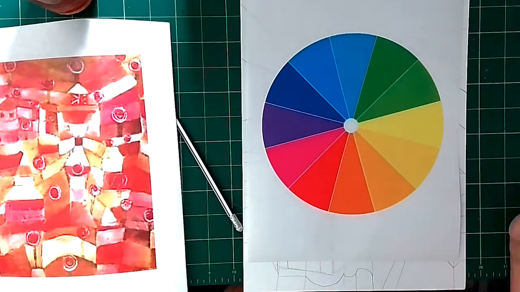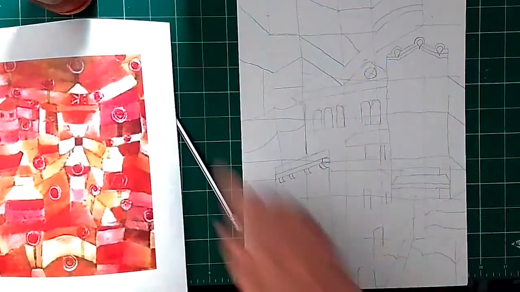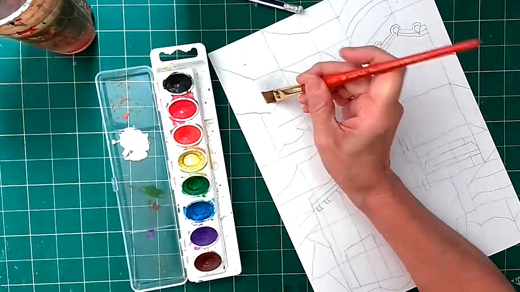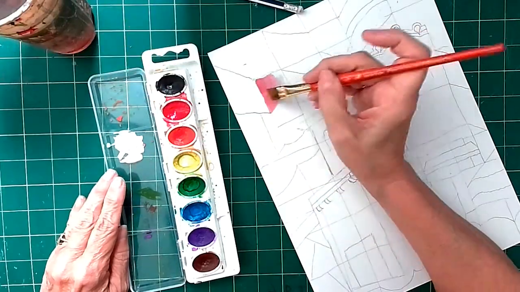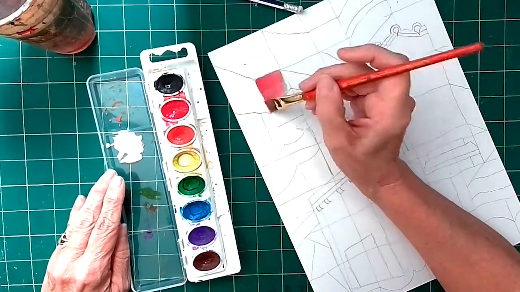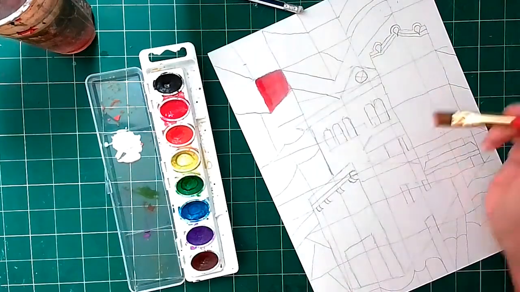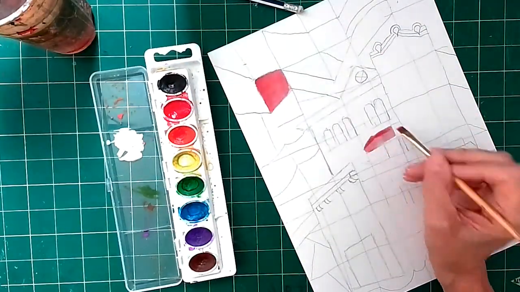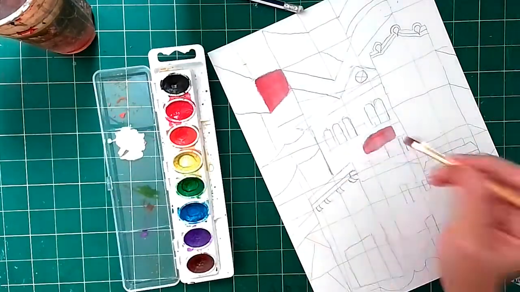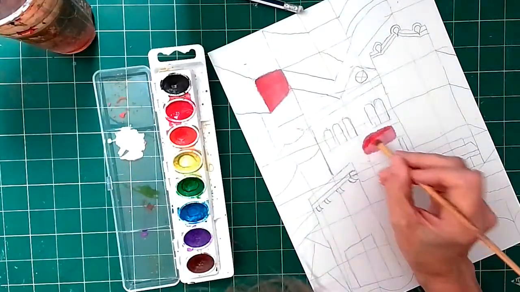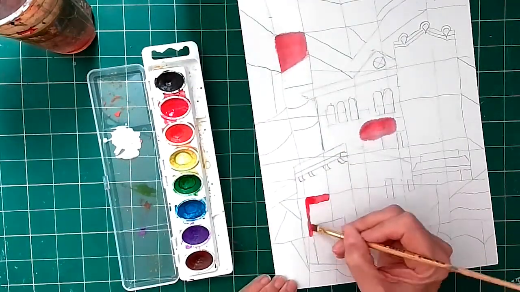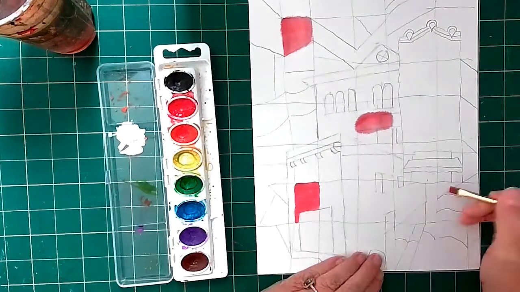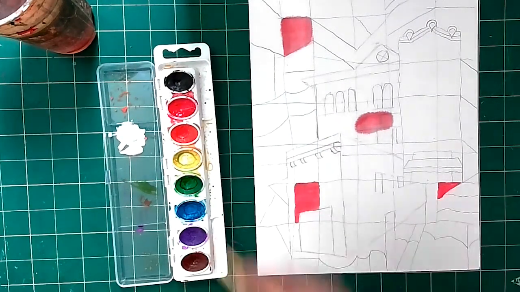Okay, now I'm choosing my colors. I'm going to use red violet, red, orange, and red orange. I think I used Bristol board for this assignment, so I put too much water, and so you'll see that these first squares bleed out, but eventually I learned how to work with the paint and it did quite well.